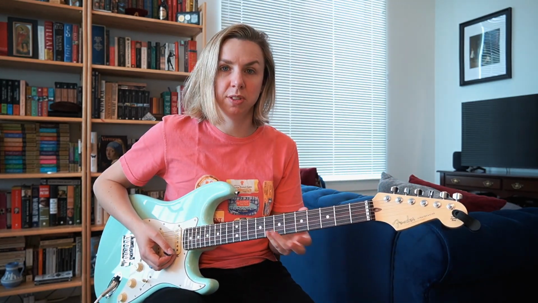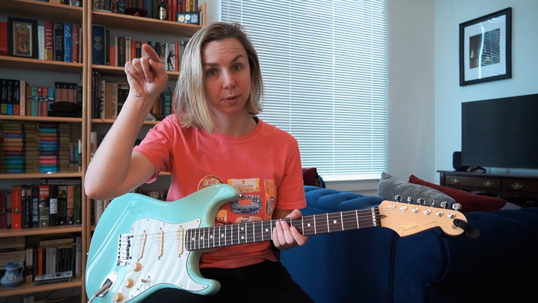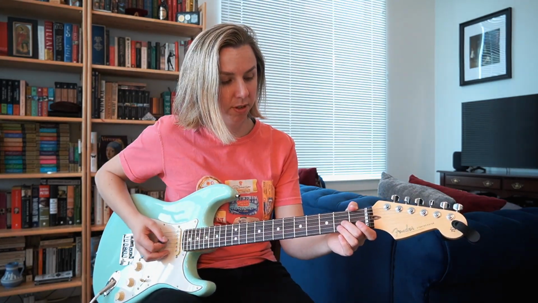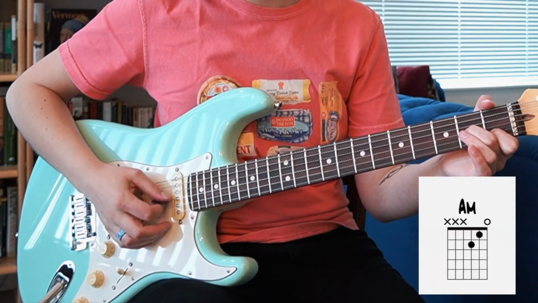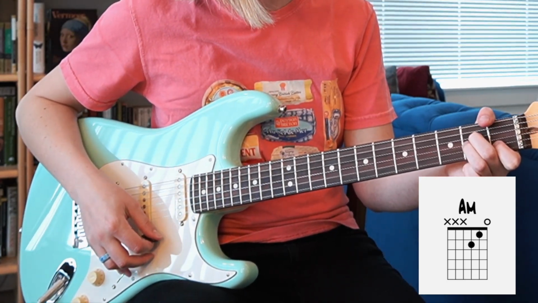So A minor, notes in an A minor triad: A, C, E. To make it major, it'd be A, C sharp, E. Root position. A minor. This is the top part of your standard A minor chord.